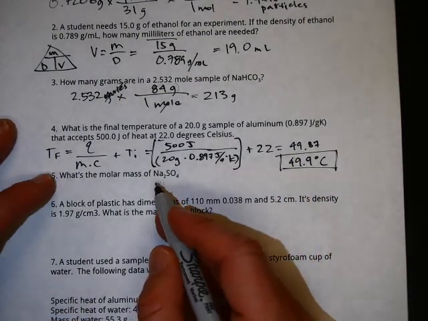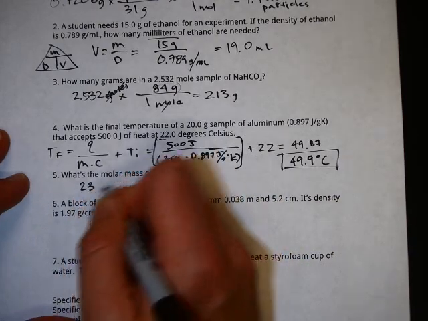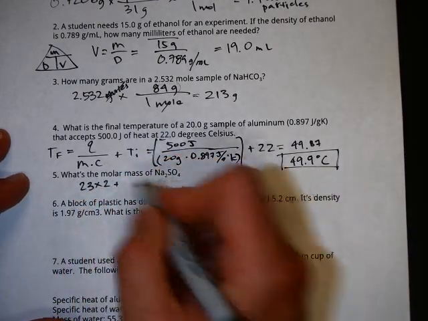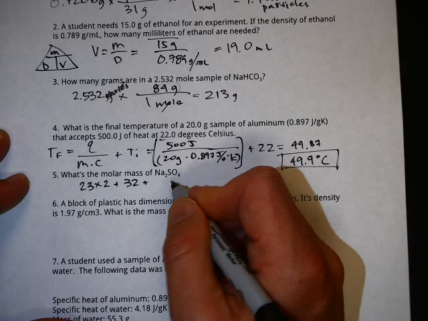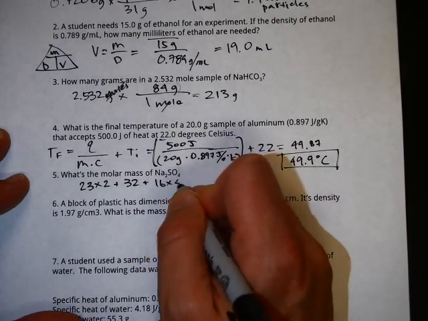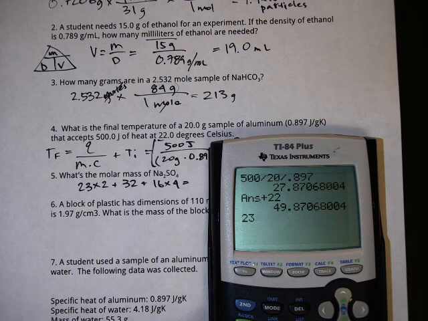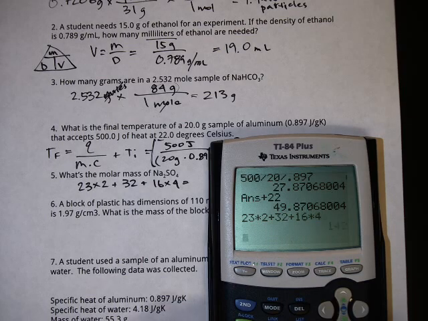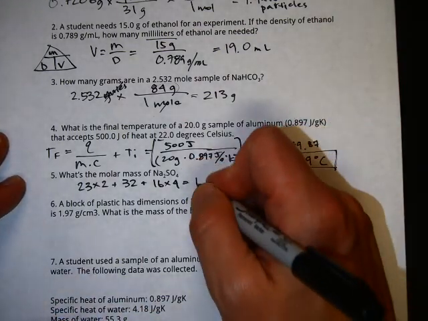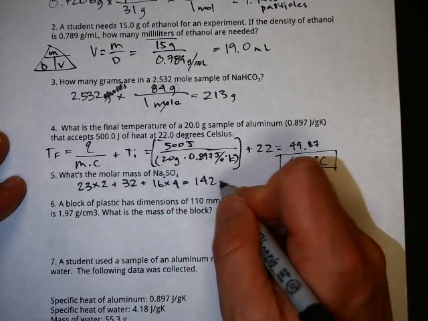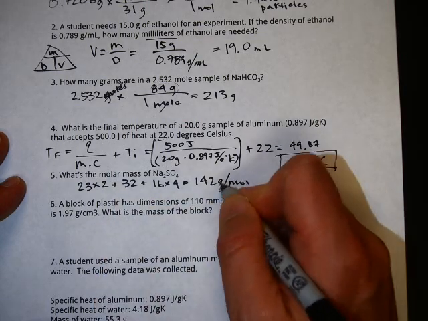Molar mass of sodium sulfate. Sodium is 23. There are 2 of those. Sulfur is 32. There's only 1 of those, and 4 oxygen, 16 times 4. All those numbers came from the periodic table. So 23 times 2 plus 32 plus 16 times 4. About 142. Label for molar mass is grams per mole.